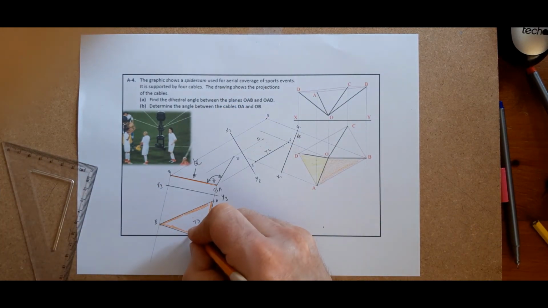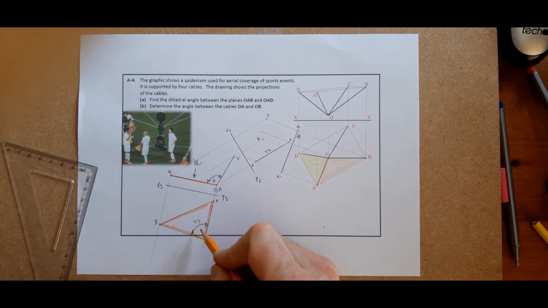And that is the angle between those two cables, okay, that they are looking for.